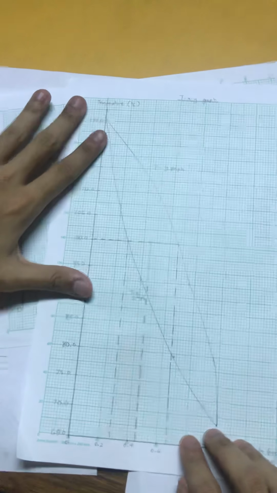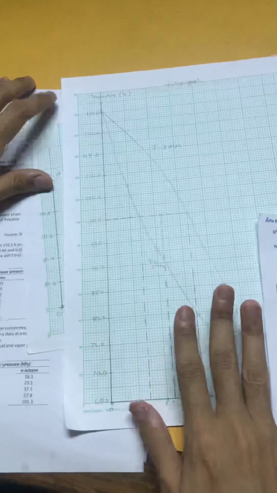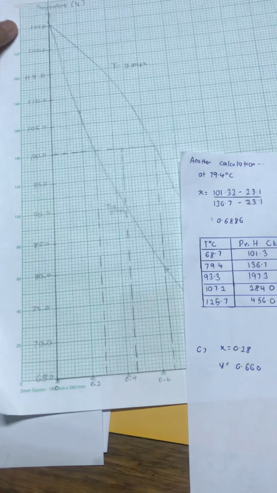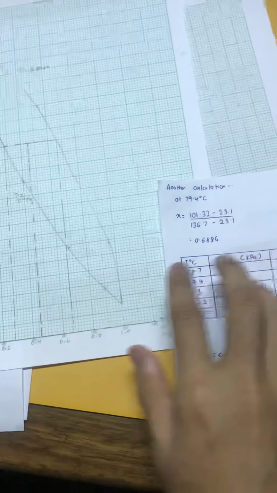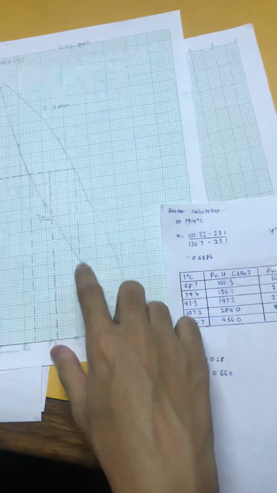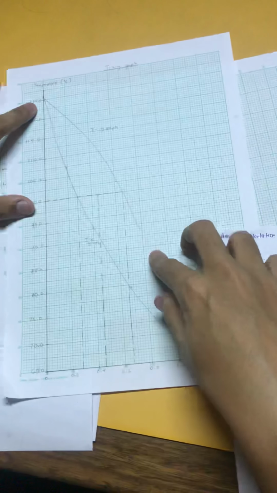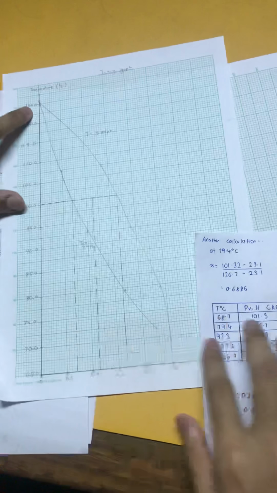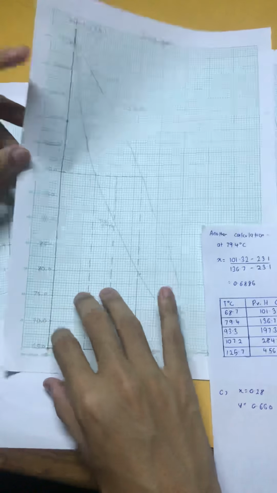We just substitute in the values here, and we get the boiling point diagram. This is to get the value of X and the value of Y, and this is the answer for B.